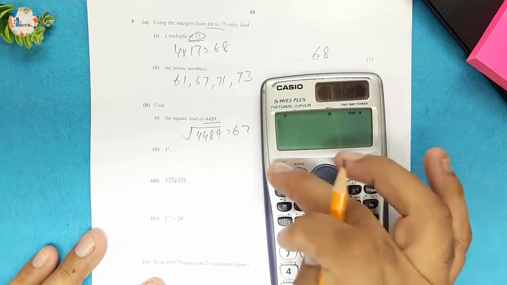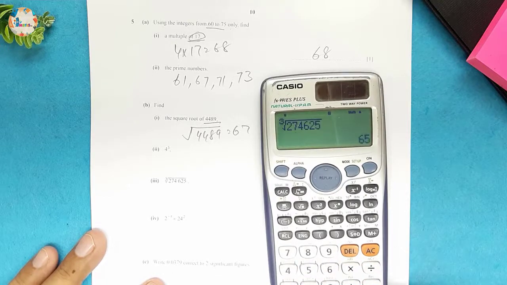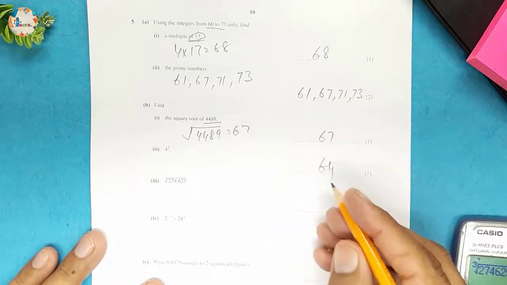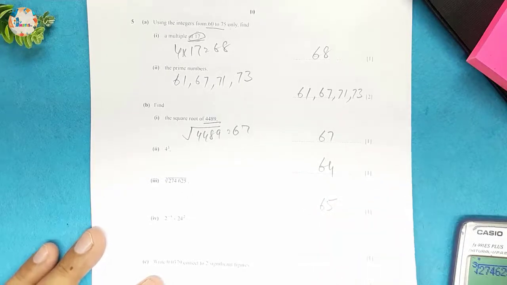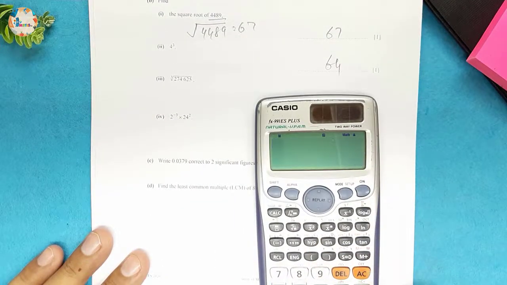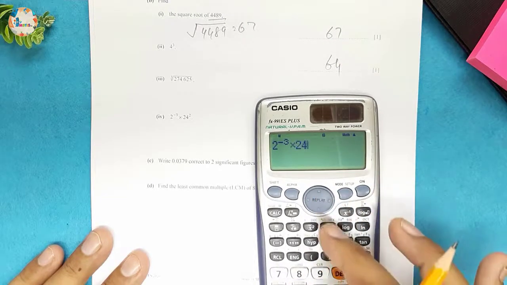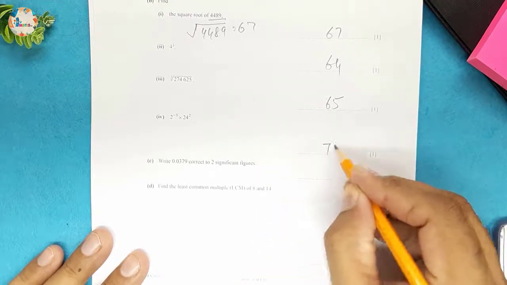Cube root of this is 274625, and this is equal to 65. So this one will be 65 as cube root. Now we have to calculate this power also. Part 4, 2 raised to the power minus 3 and multiply by 24 raised to the power 2, or square, and this will be 72. So answer will be 72.